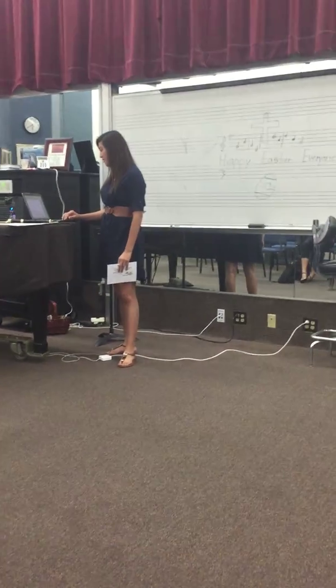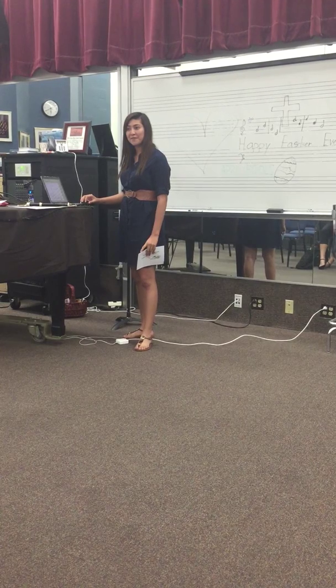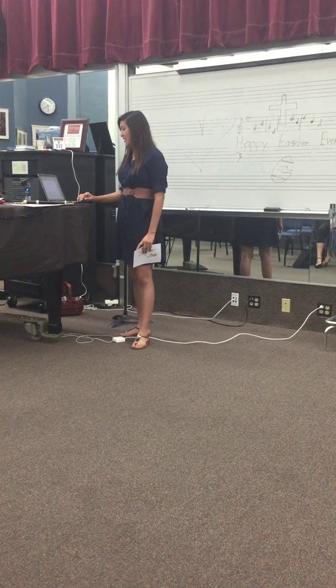Okay, so that's the first family, and some of the sounds. This is the oboe. How it sounds. This is the flute.